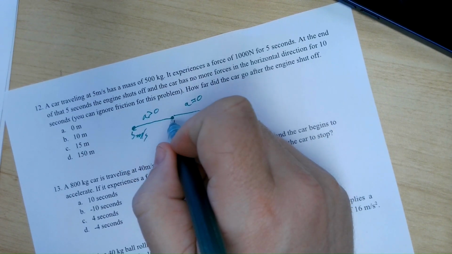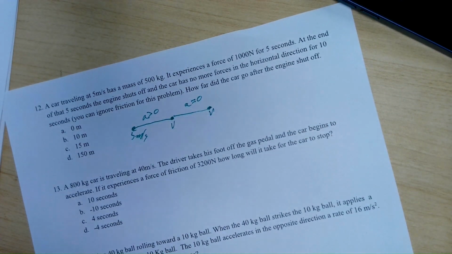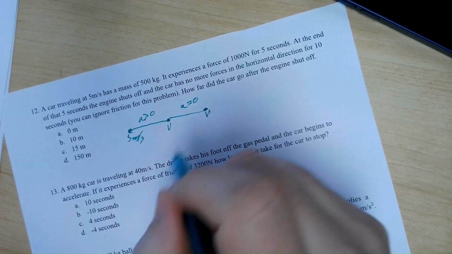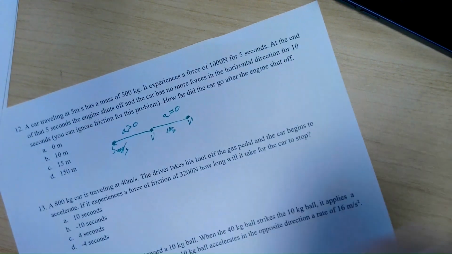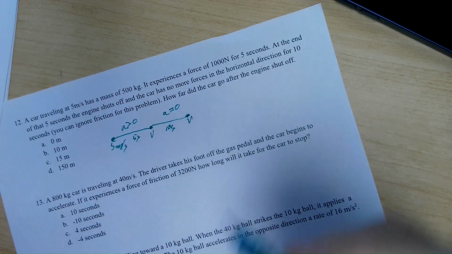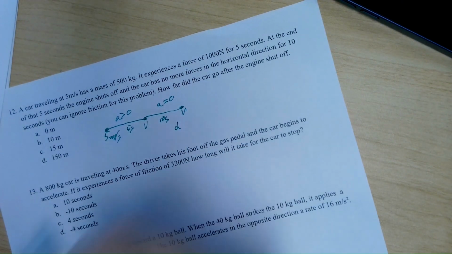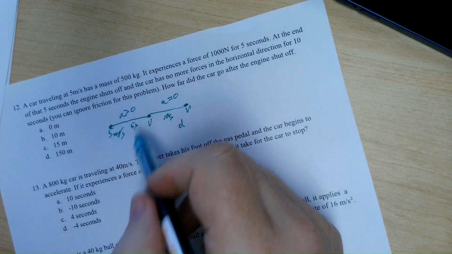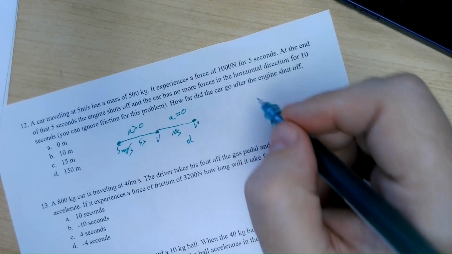So the velocity at this point and the velocity at this point are the same. And so we have a time component, which is 10 seconds. Our time component over here is 5 seconds. And we are looking for a distance. We actually don't care what this distance is, although we could calculate it if we really wanted to. Let's go ahead and figure out what our acceleration is going to be.